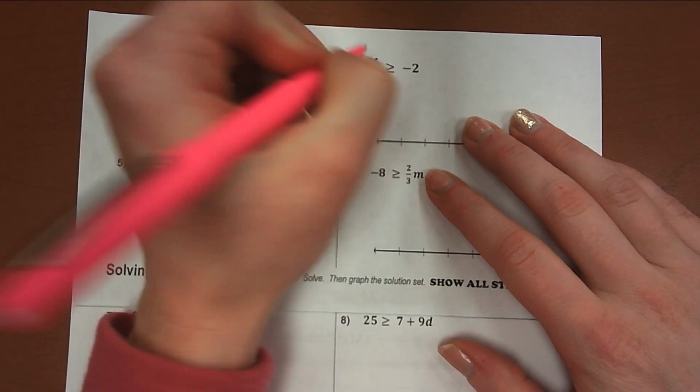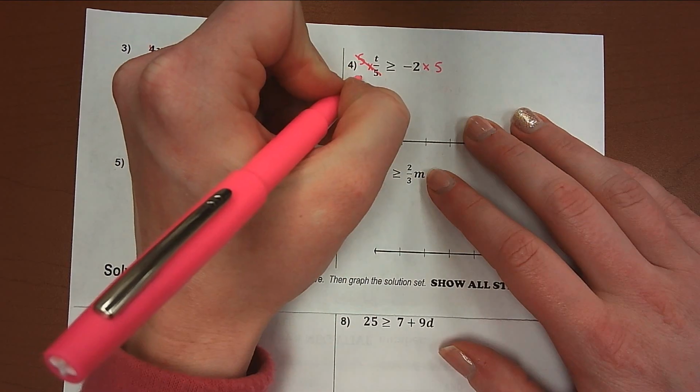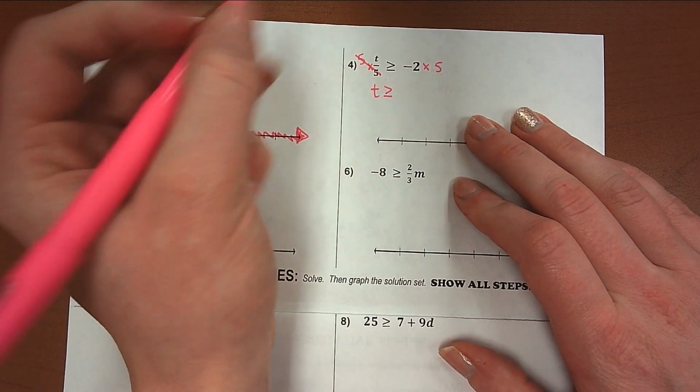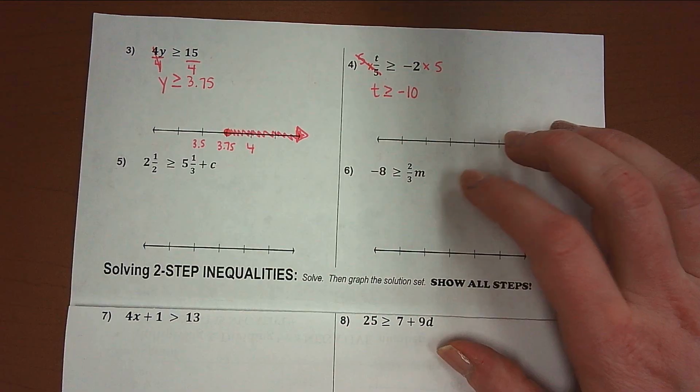And if I do it to one side, then I have to do it to the other. So 5 and 5 cross reduce, and I'm left with just t is greater than or equal to a negative times a positive, which is negative 10.